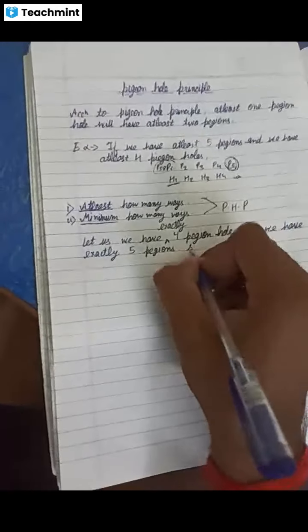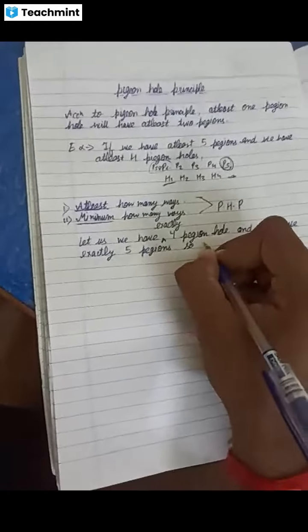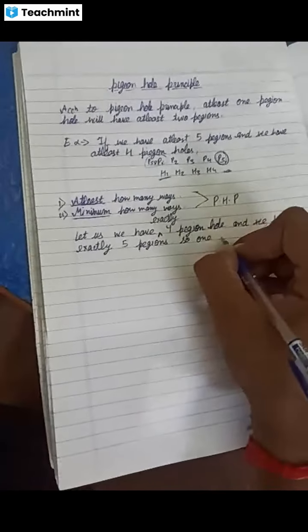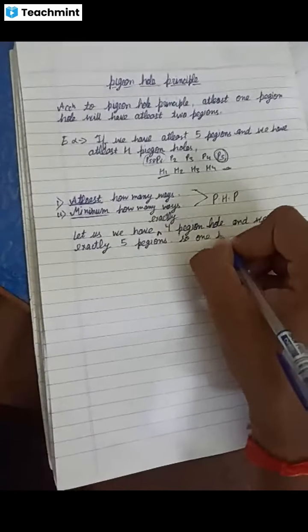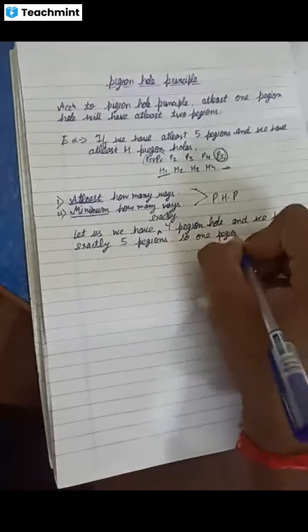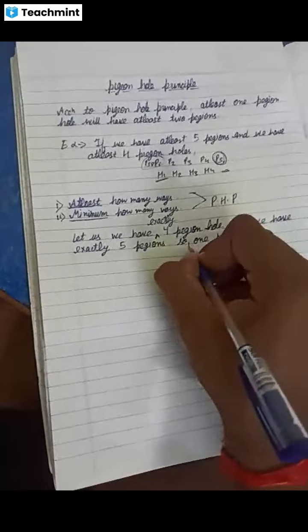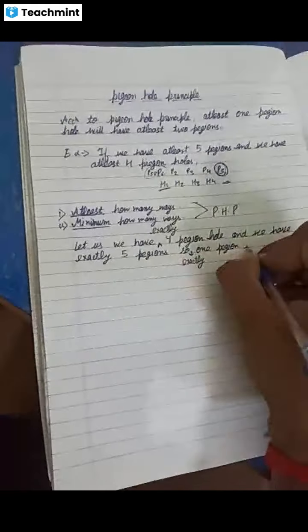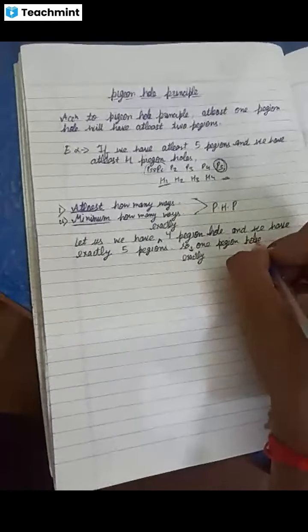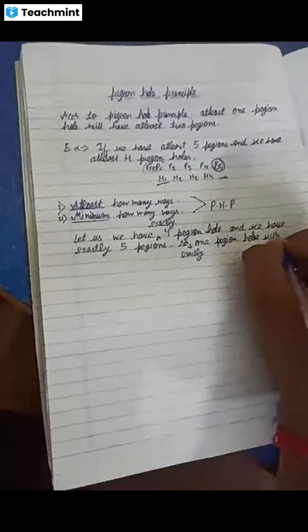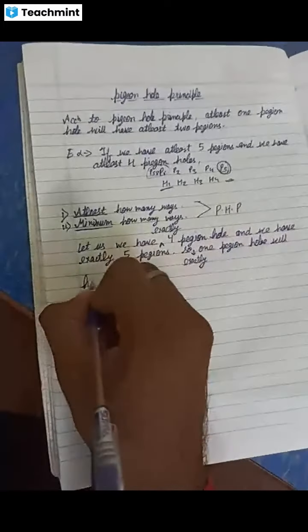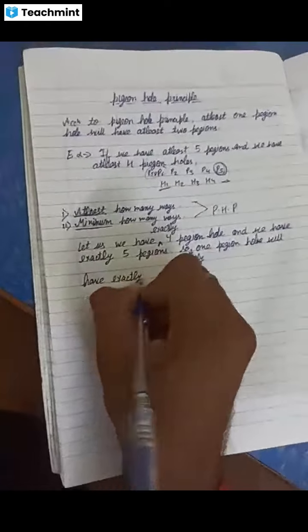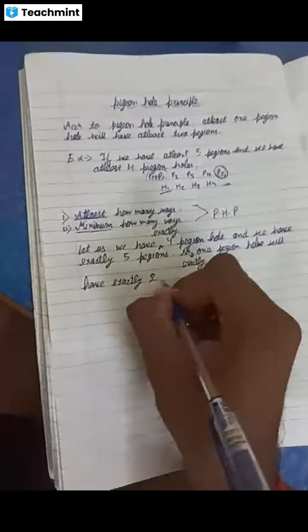So here exactly one pigeonhole will have exactly two pigeons.